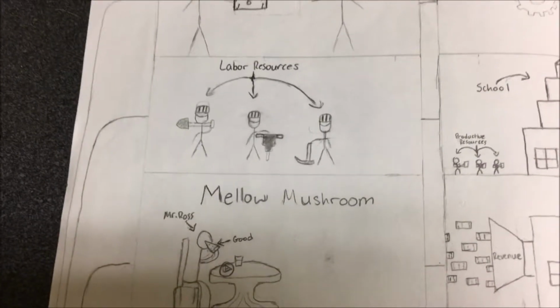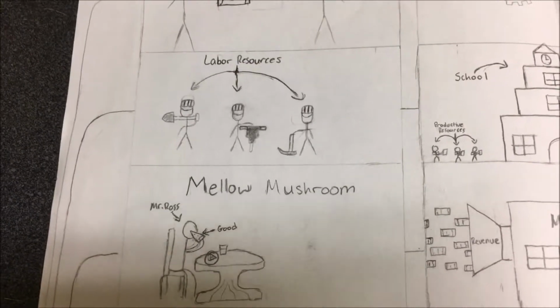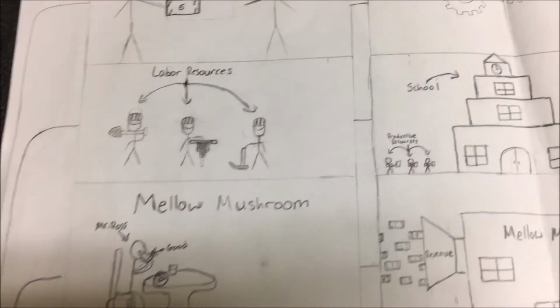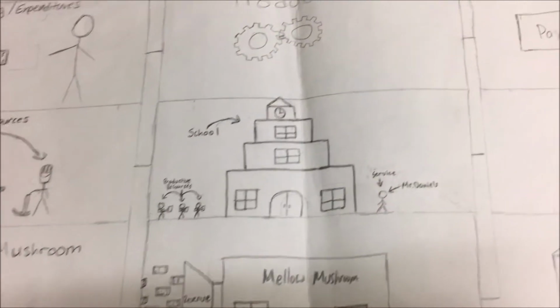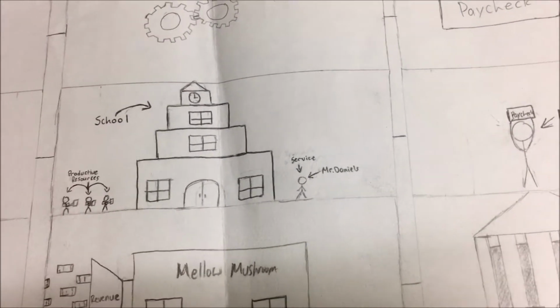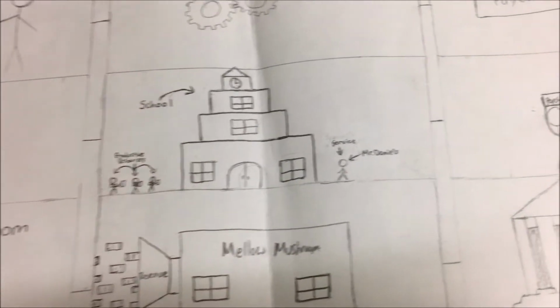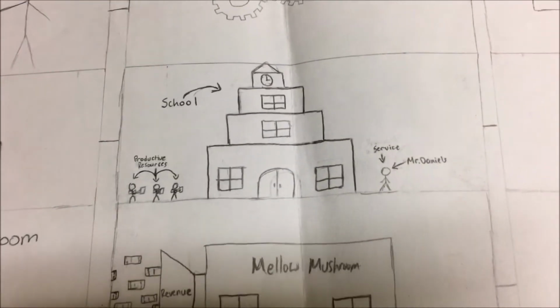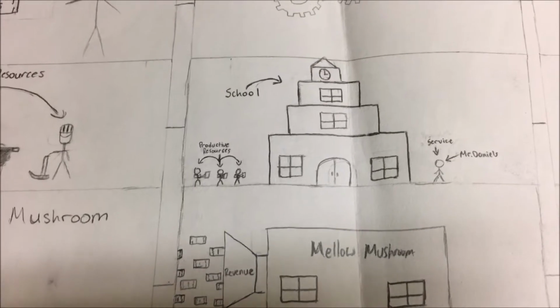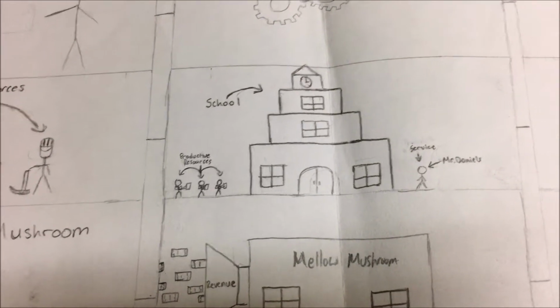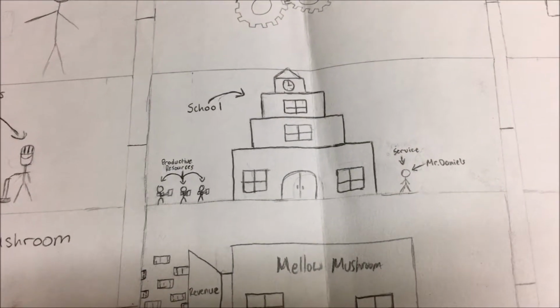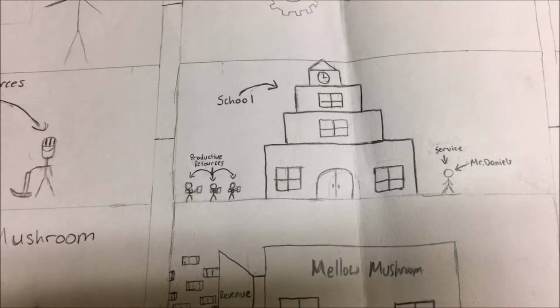And so they're paying for the labor resources, which is the construction workers. And the construction workers build the school right here. And the school has Mr. Daniels as the principal. He provides a service in that he is looking for the most fit person to hire to become a teacher to teach at Rockdale County High School. And these are productive resources, right? The people on the left.